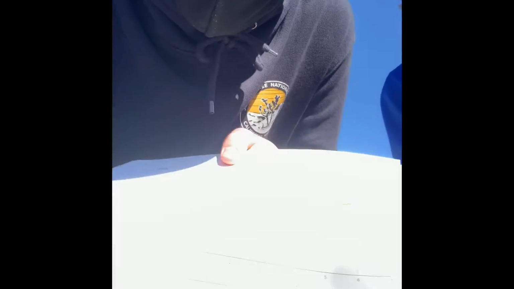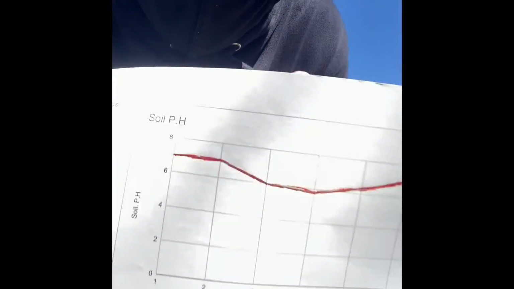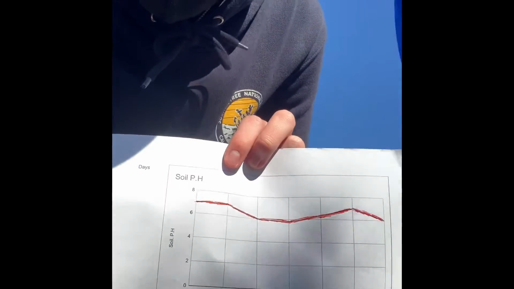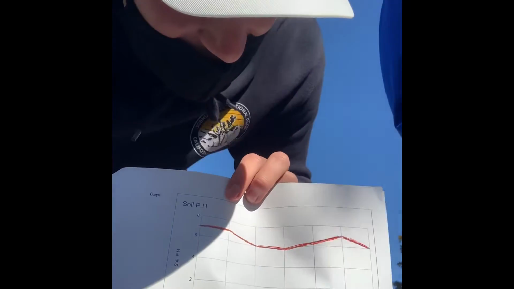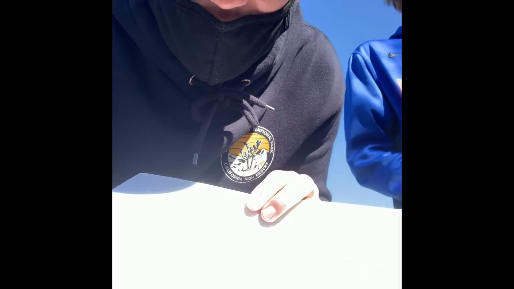All right, we have our soil pH. The soil pH varied. It decreased, and then it increased again, and then it decreased after that. You can't see that well because of the glare. The soil pH would increase and decrease based on the amount of nutrients traveling from the plants down to the soil.